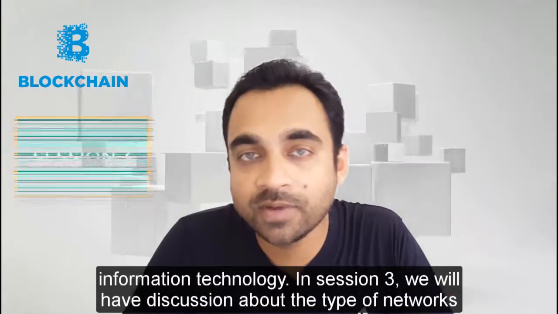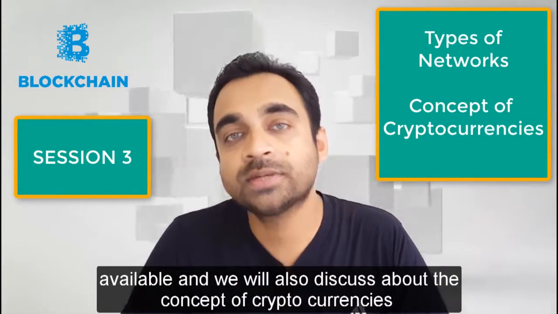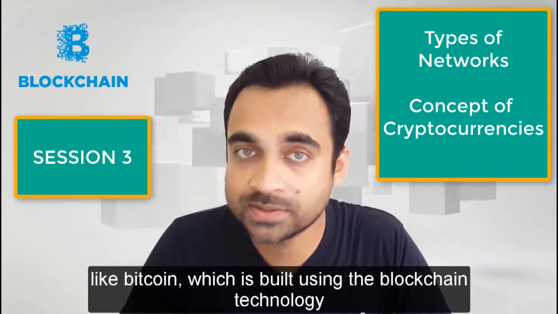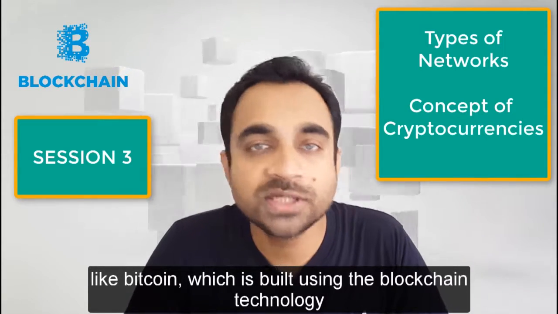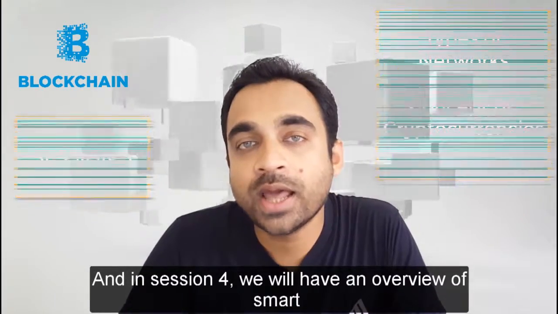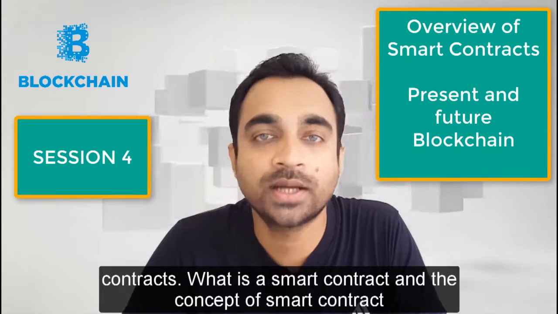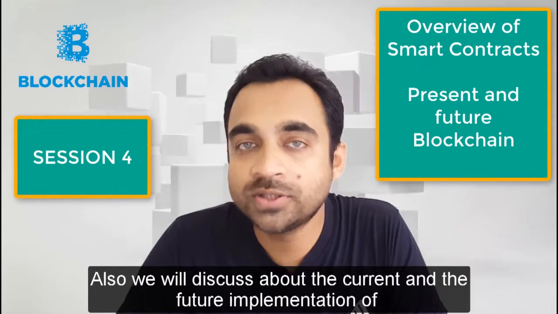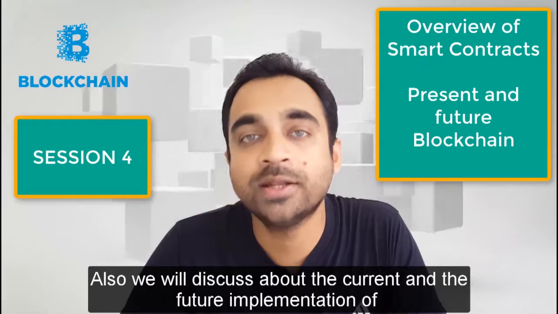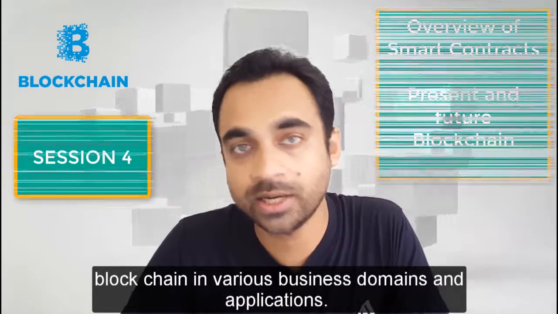In session 3, we will discuss the types of networks available, and we will also discuss the concept of cryptocurrencies like Bitcoin, which is built using blockchain technology. And in session 4, we will have an overview of smart contracts: what a smart contract is and the concept of a smart contract. Also, we will discuss the current and future implementation of blockchain in various business domains and applications.